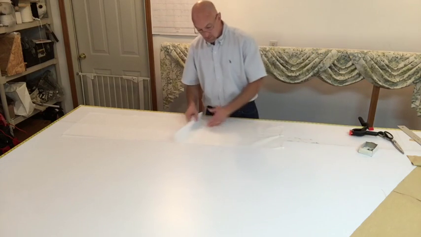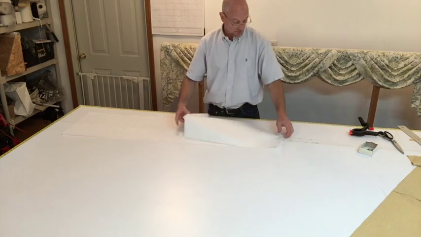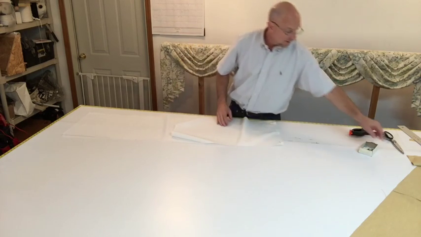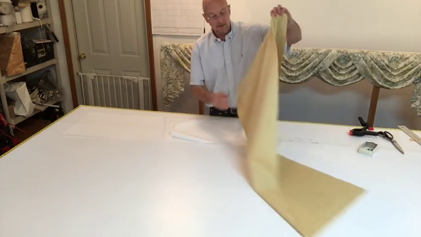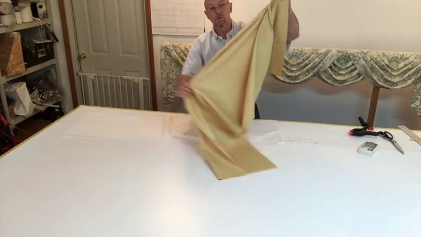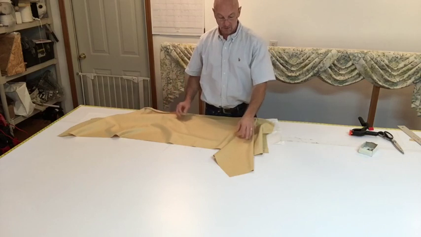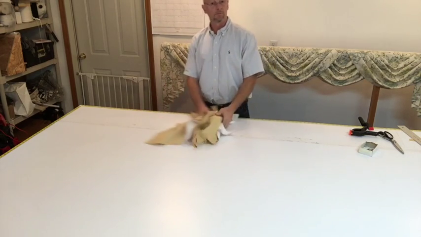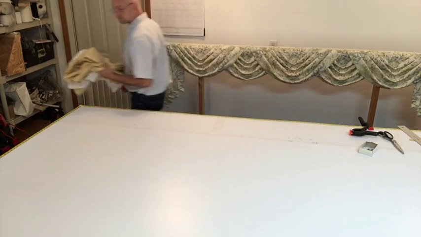Okay, with that, now I'm going to go over to the machine and sew this at 1/4 inch. And then I'm going to press the seams. I'll show you how I'm doing that, and then we'll go on to the next step. So, I'm over to the machine. I'll be right back.